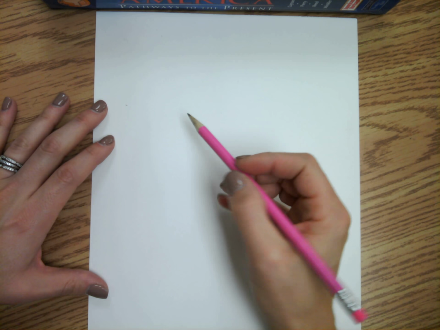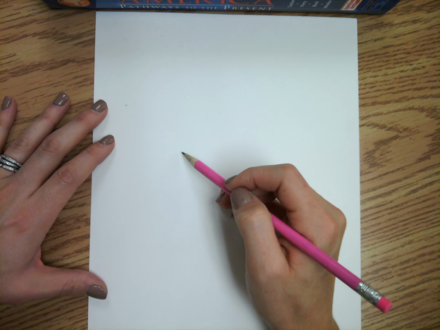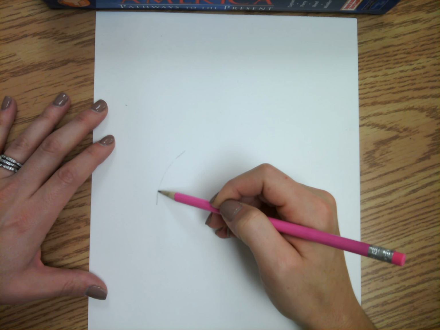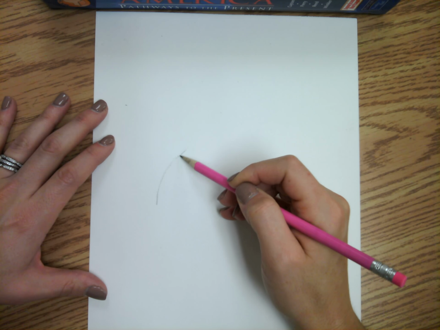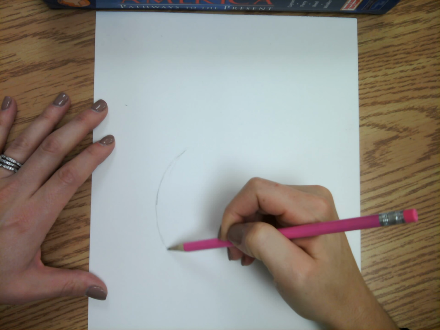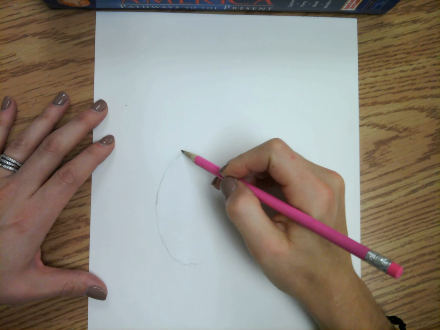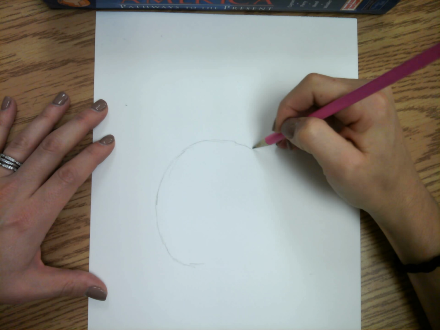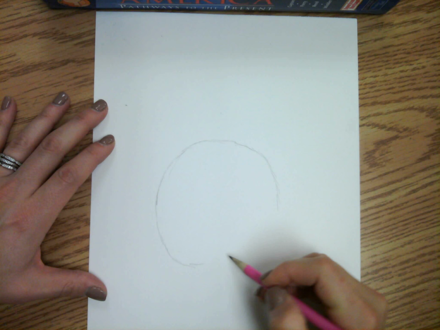Start by drawing a contour outline of the object that you are drawing. Remember that apples are not perfectly round, so I should not be seeing any perfect circles.